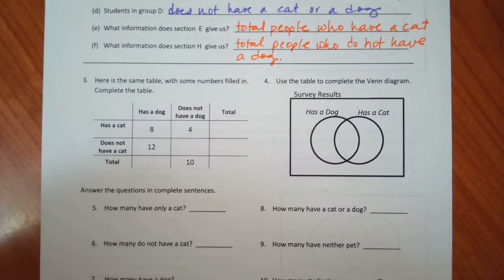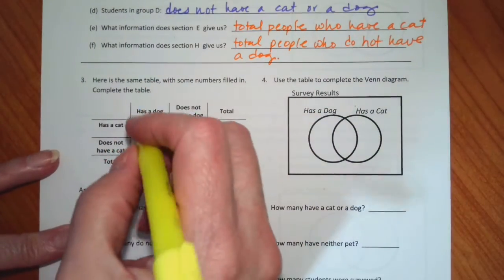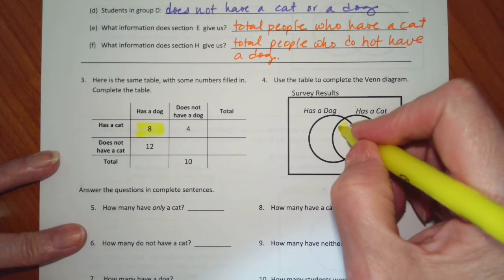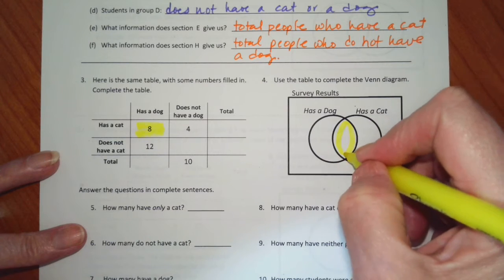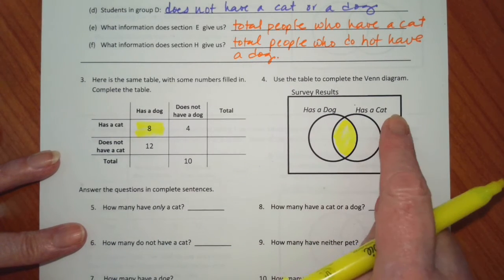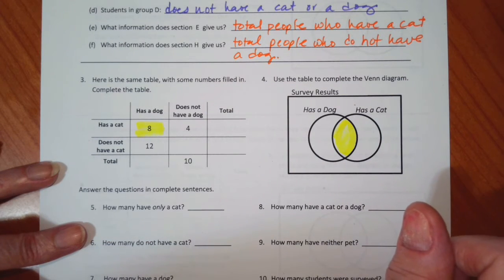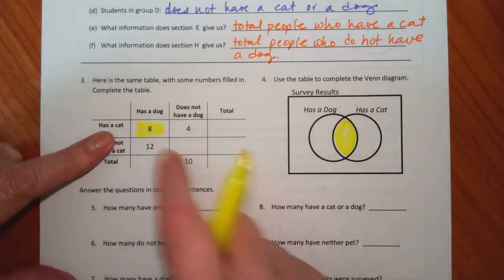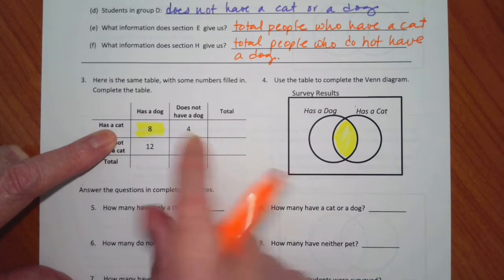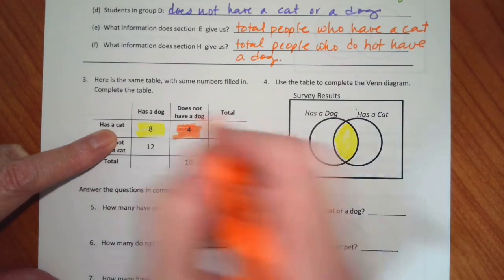Now, I do this a little bit differently. If you have a cat and have a dog, that is going to be this section in here. Because this is has a dog, this is has a cat. If you have a cat and not a dog, that's going to be this area over here.